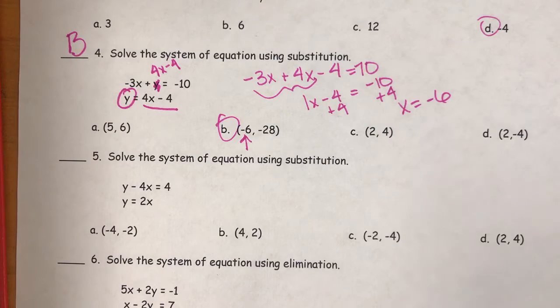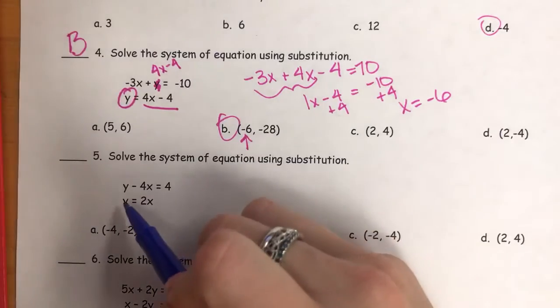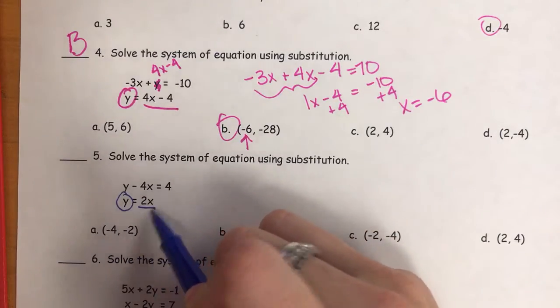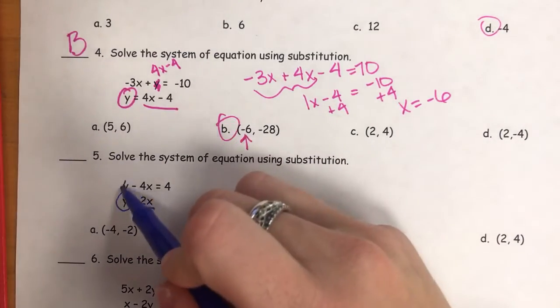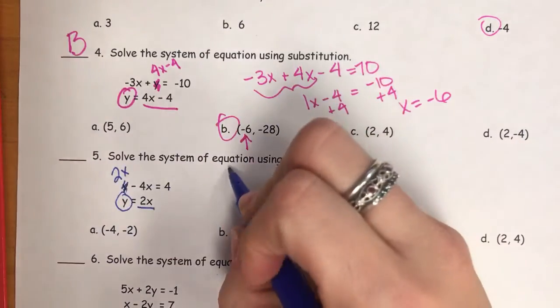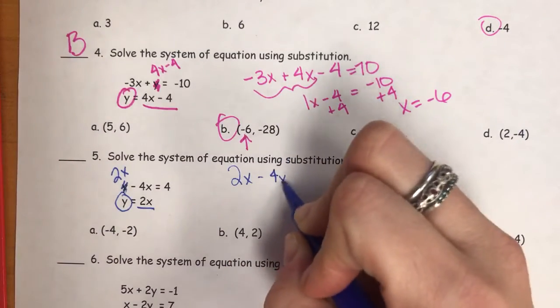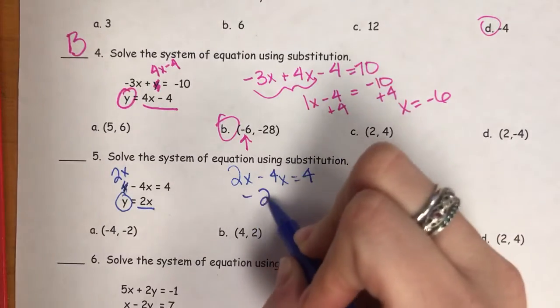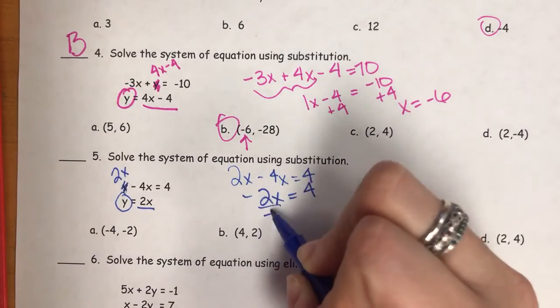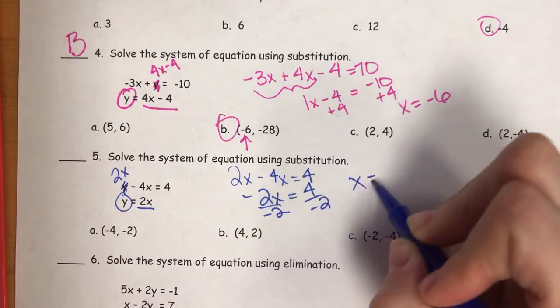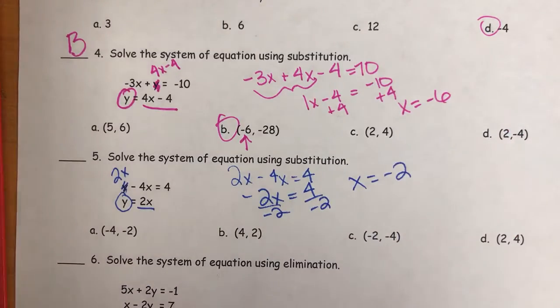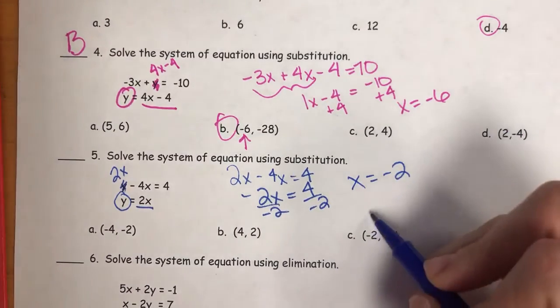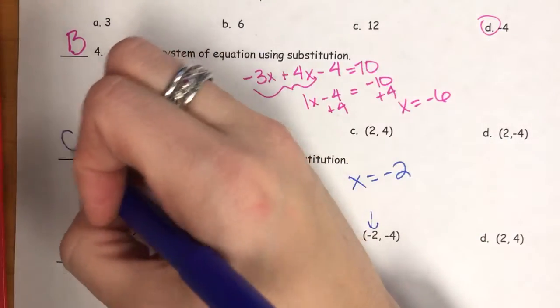Number 5 is telling us to solve the following using substitution. Again, just keep in mind it's multiple choice. I'm not going to know what option you picked. I'm just trying to give you a hint that's going to be the easiest. Okay, so here's where we have x equals or y equals. We're underlining what it equals. We circled y, so we're crossing out y. So we have 2x minus 4x equals 4. This is a -2x equals 4. We'll divide by -2. x equals -2. And again, we can narrow down our options because the only one that has an x value of -2 is C.